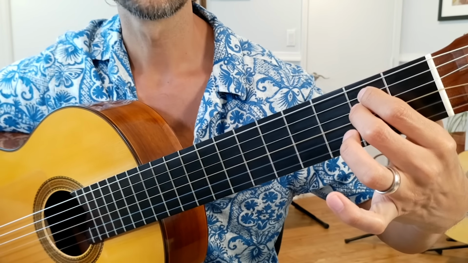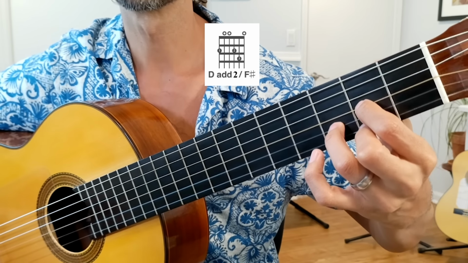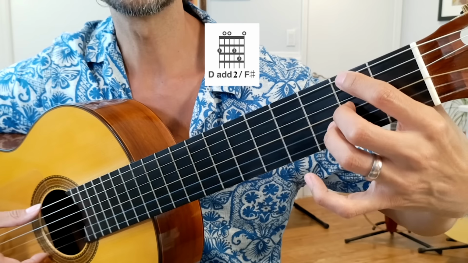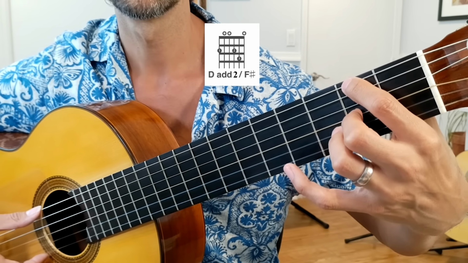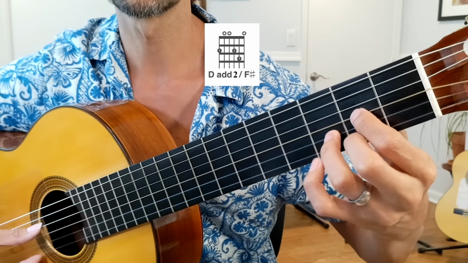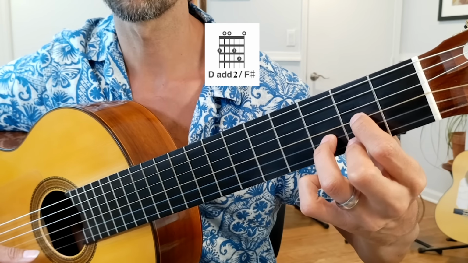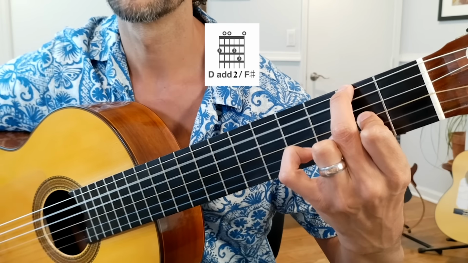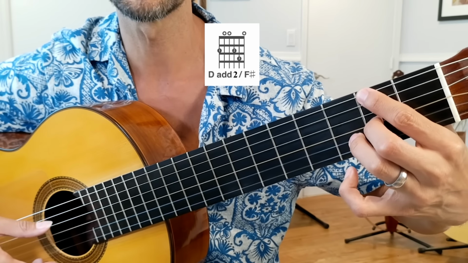Our next chord is really a D major chord like this, but I'm going to show you something a little bit more interesting. So we came from E minor. I'm going to make this a D add 2 over F sharp. So it's still a D major chord, but I'm changing it a little bit. It's as if I did this, but my F sharp, which is my third, I'm going to put it up here. It would sound like this, but this fingering is a little bit funky, so I'm just going to do the same notes, but change my fingering around.